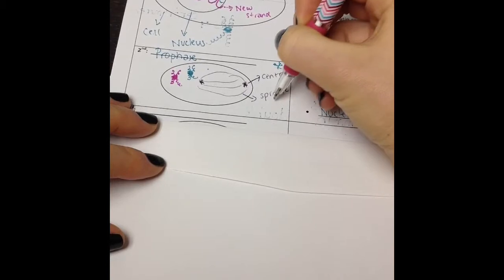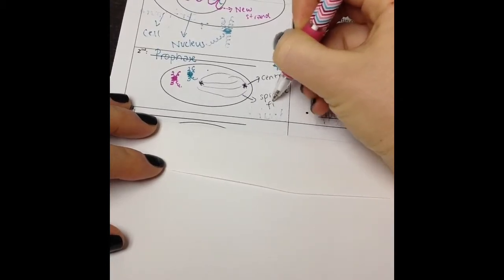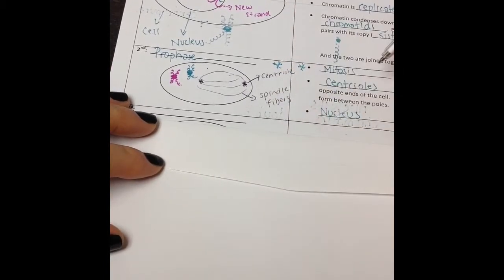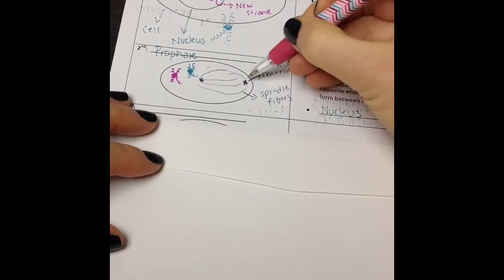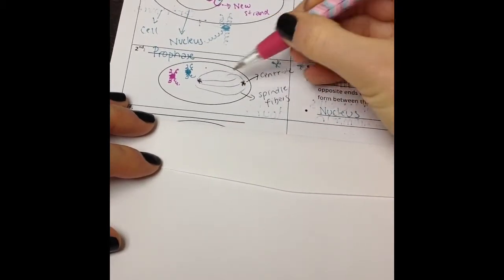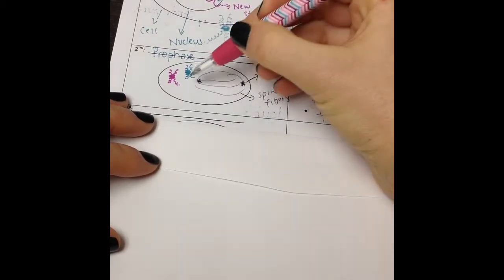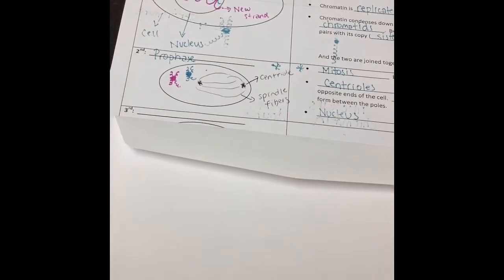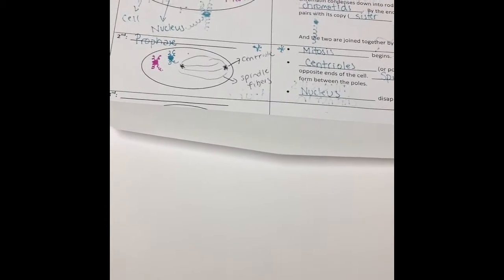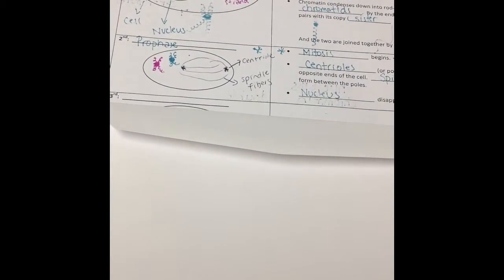They almost look like what Spider-Man sort of shoots out from his little gadgets, are called spindle fibers. So the centrioles shoot out those spindle fibers, and these spindle fibers are eventually going to attach to the chromosomes. Okay, so that is the second stage. And this is where mitosis begins.